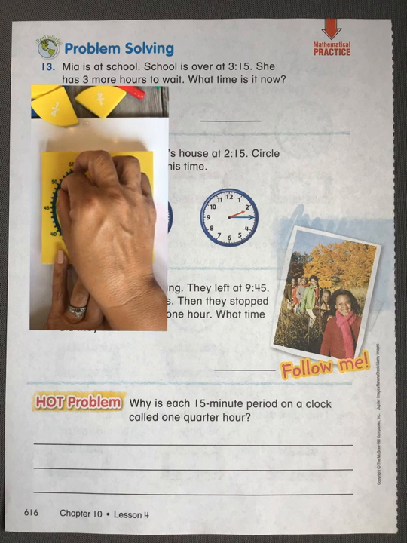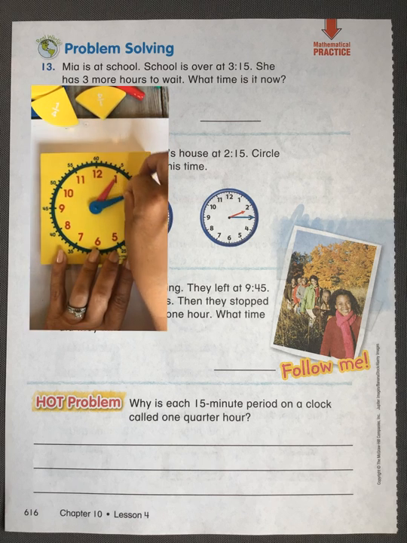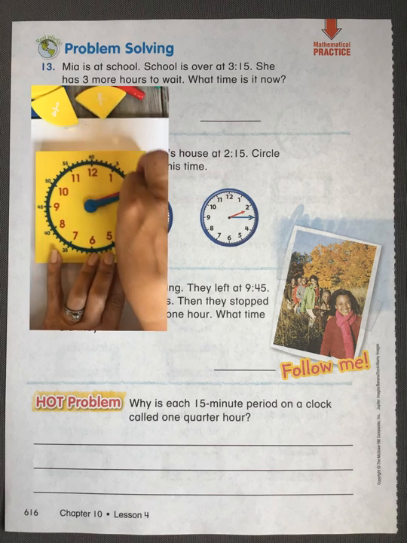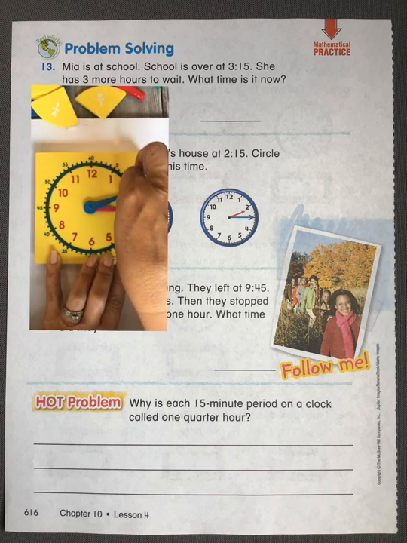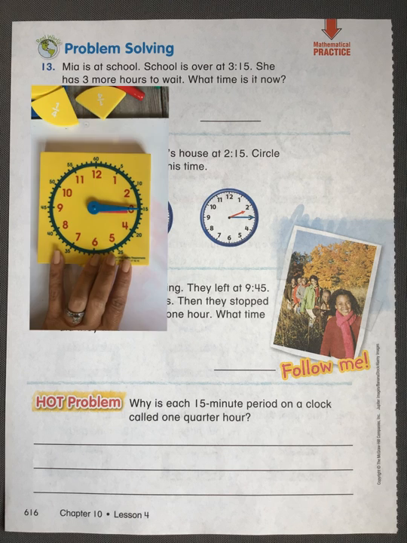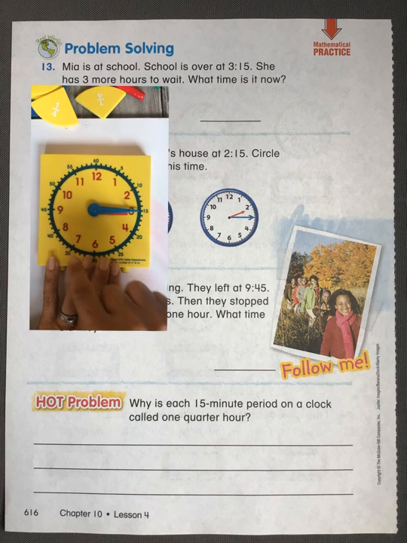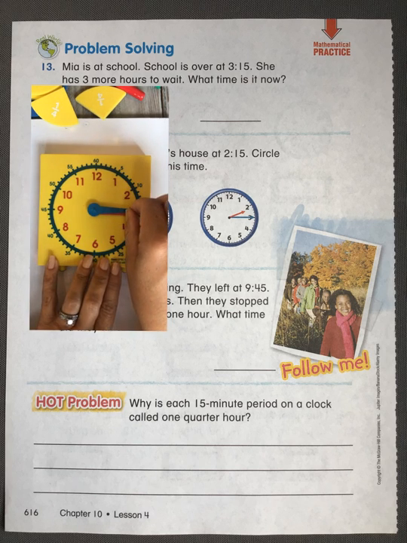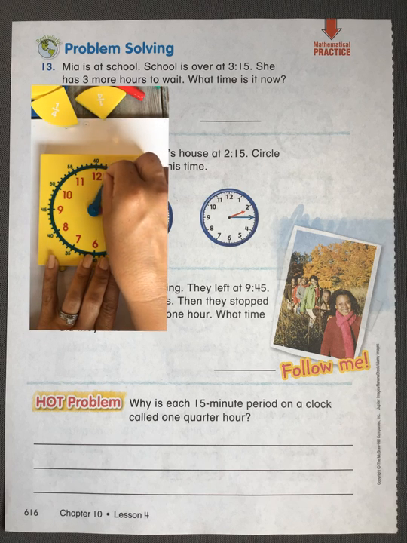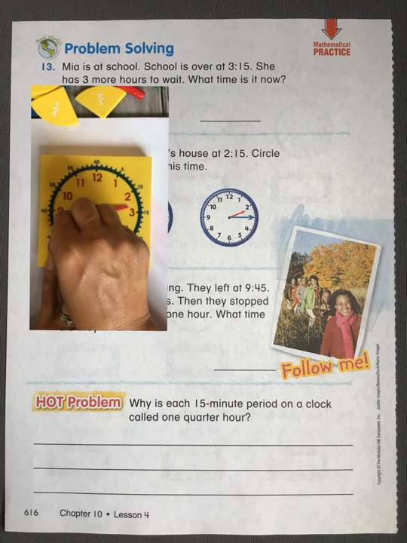So I'm going to go back. I'm going to start at, go around to 3:15, which looks like that. So if Mia has 3 hours to wait till 3:15, wait means we have to go back. So I'm going to go counterclockwise, and I'm going to go back 1 full turn, which will be 1 hour.